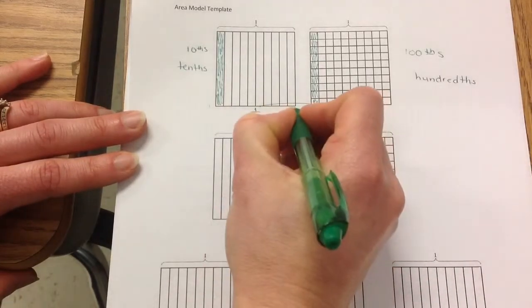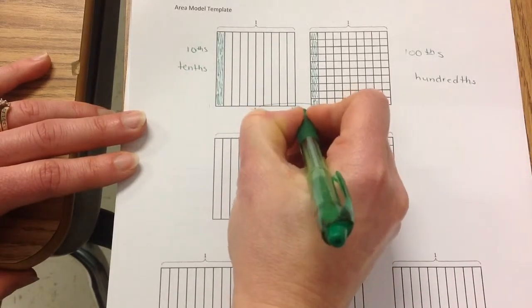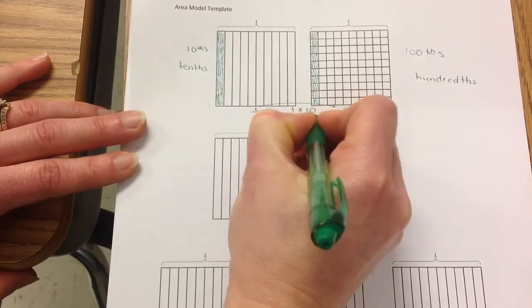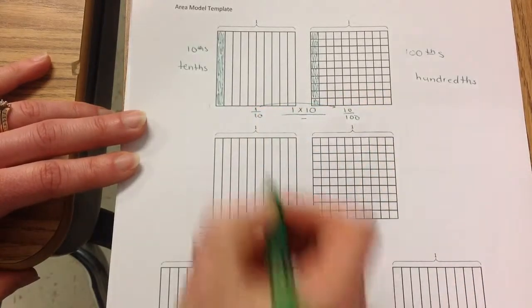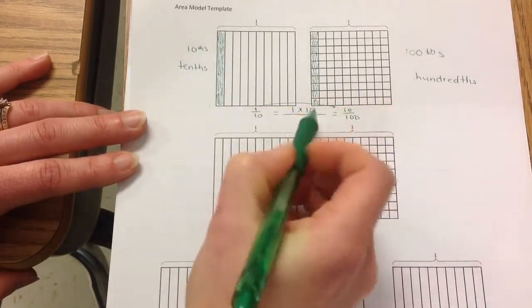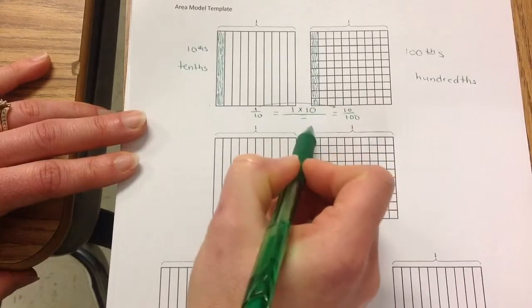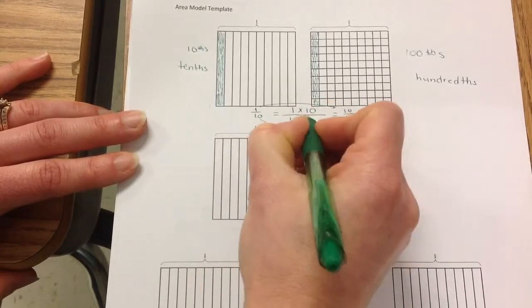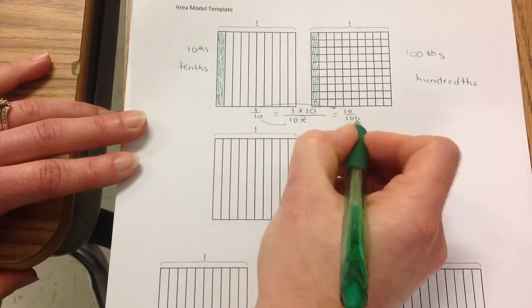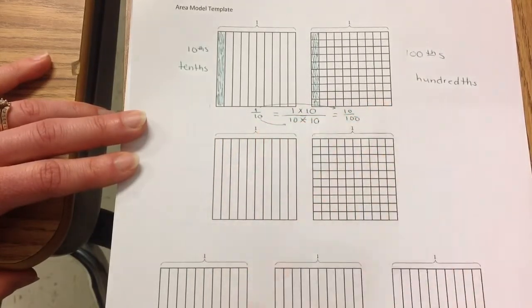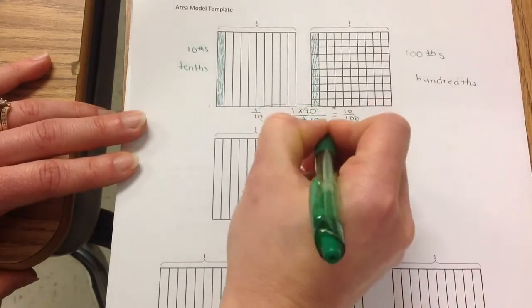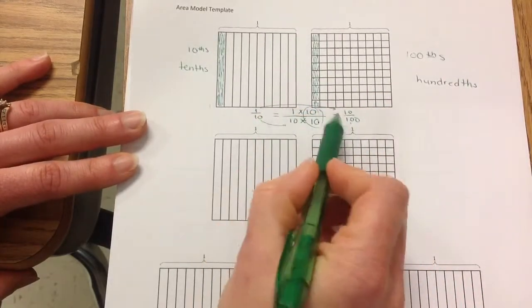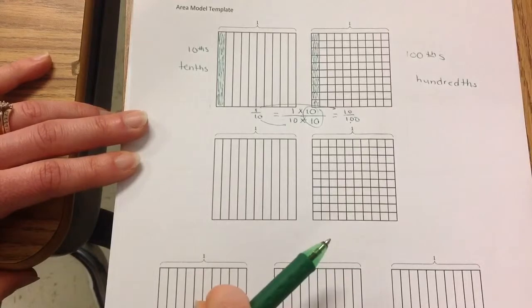And the answer is 1 times 10 gets us there. What I do to the top, hopefully you're saying I do to the bottom. So I bring over my 10, and I say 10 times what gets me 100? Well, it's 10 times 10. I do the same thing on top and bottom to get the same equivalent fraction.